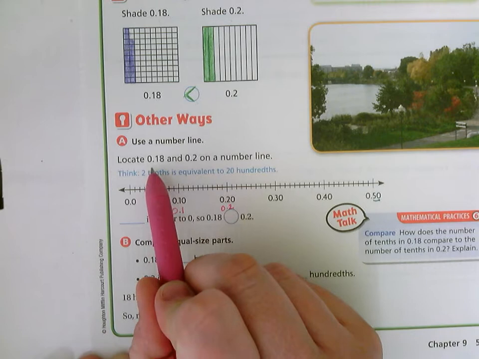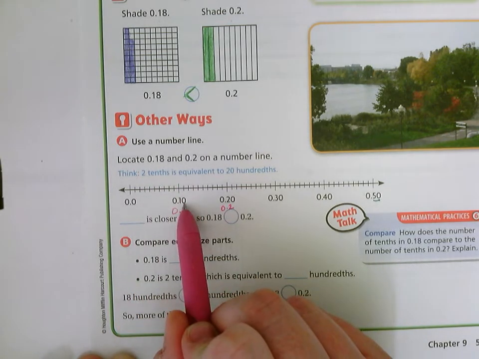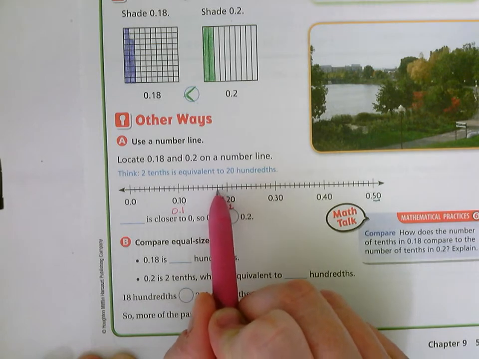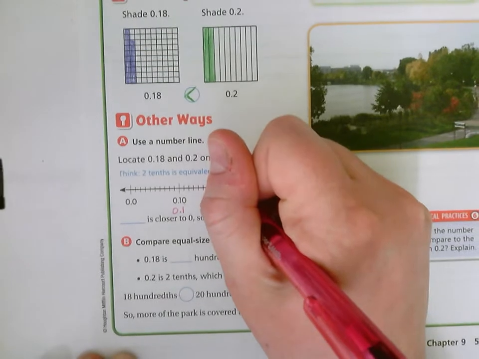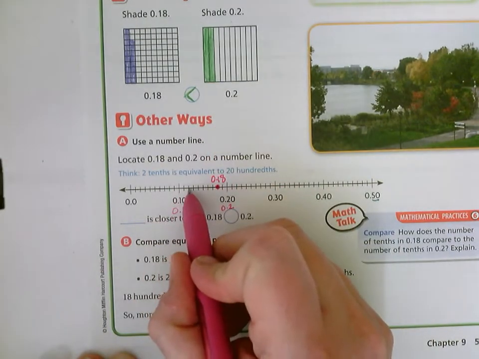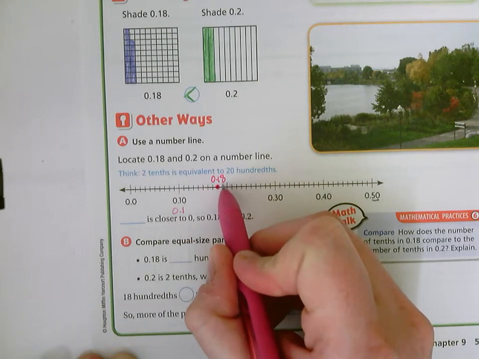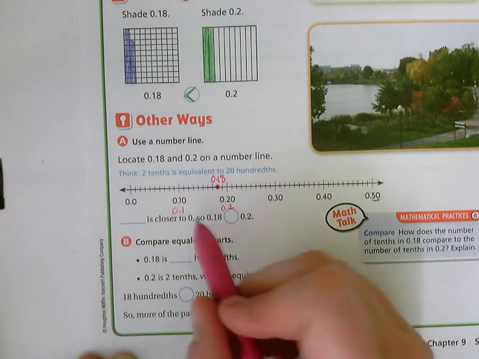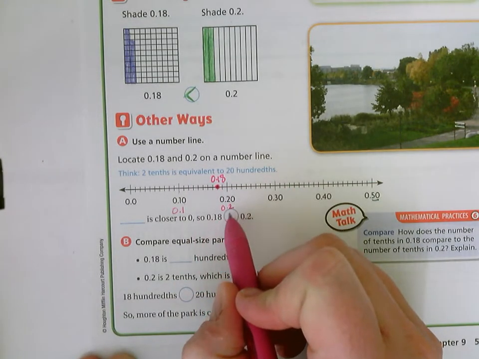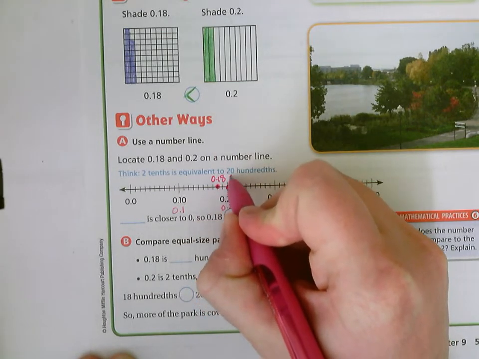Our first decimal is 18 hundredths. This is 10 hundredths and this is 20. Two less than 20 would be 18 hundredths. So 10, 11, 12, 13, 14, 15, 16, 17, 18, or I can do 20, 2 back, 19, 18. Our next one is 2/10. Remember, 20 hundredths and 2/10 are equivalent. They name the same amount. So 2/10 would go right here.